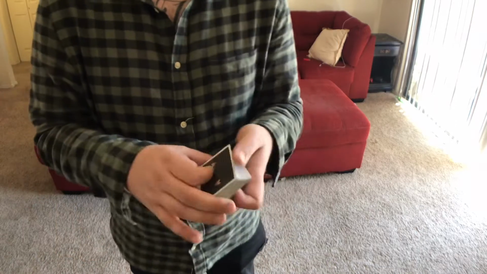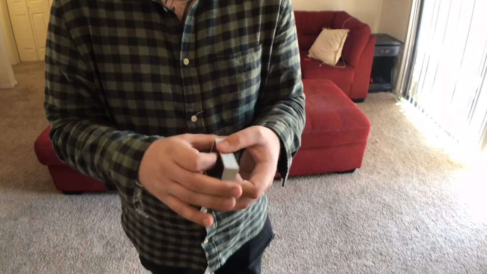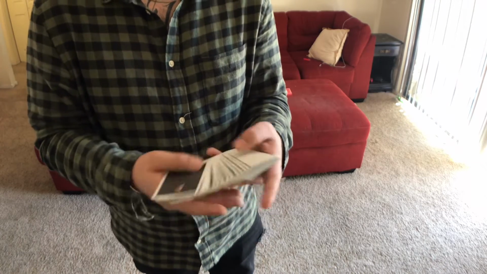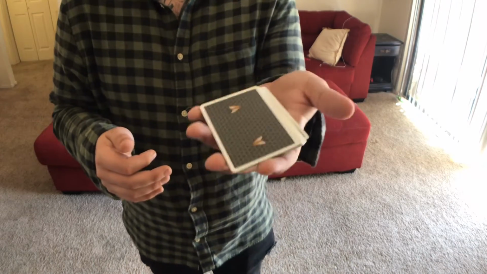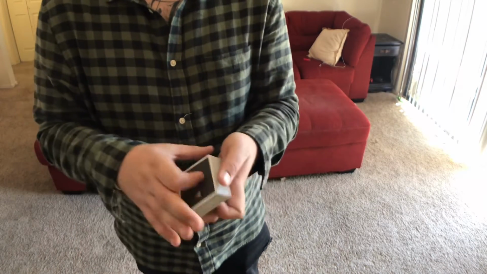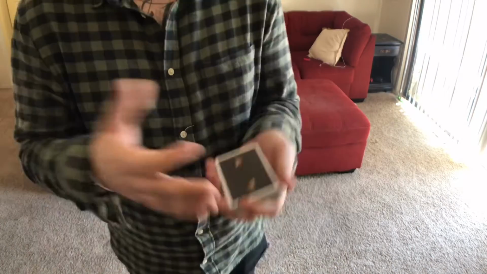So if you don't want to learn all of these expert sleights and you want to get out and start performing right away, a really easy card control is to use a double backer, and essentially all you're doing there is having the spectator select any card they want, they can sign it, they can do whatever, and then you're going to be using a double lift basically to get the card back in the middle. So here's what that would look like.